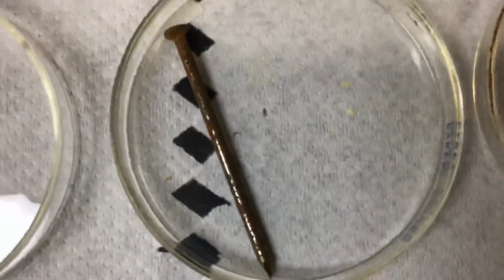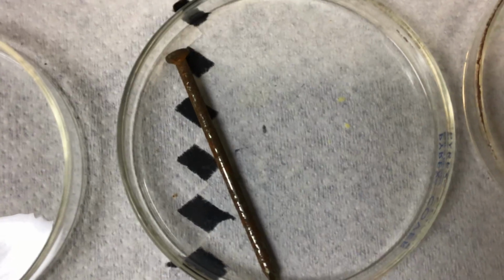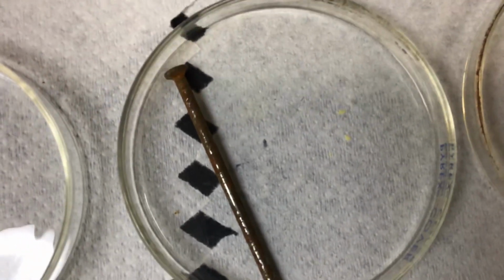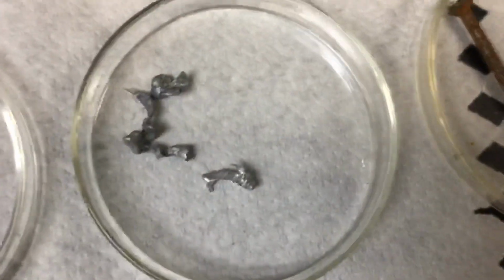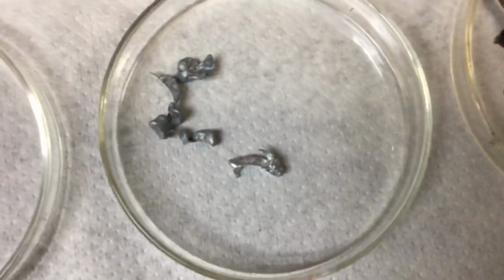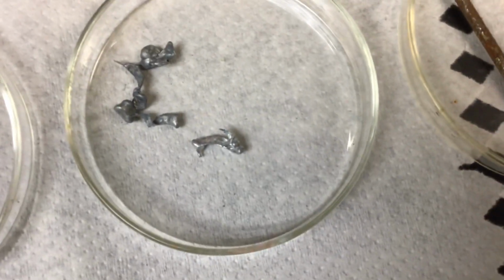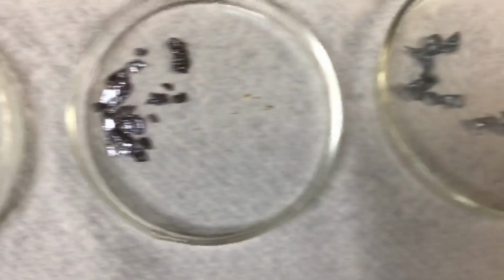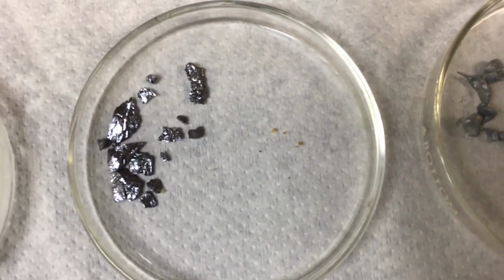All right, next you have an iron nail. So what does this iron look like? Use your properties of metals, nonmetals, and metalloids to identify if it's shiny, if it's not shiny, if it's dull. All right, this is silicon. Let's look and see what silicon is.